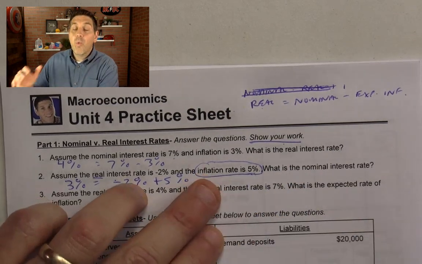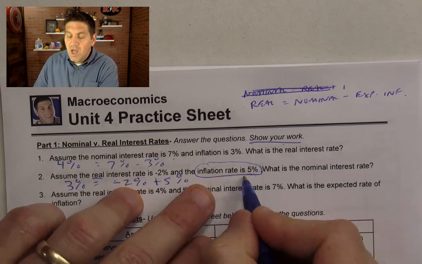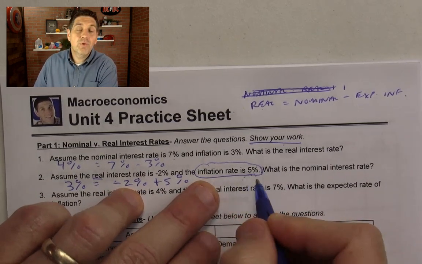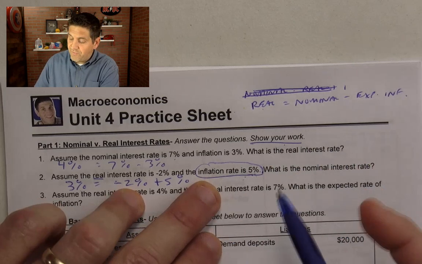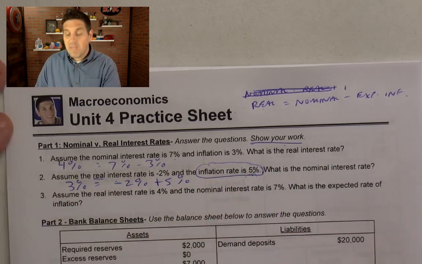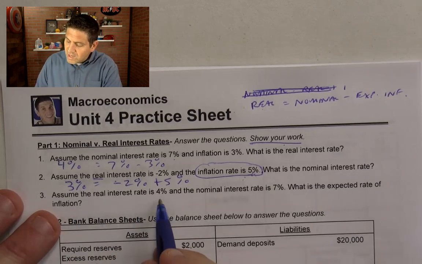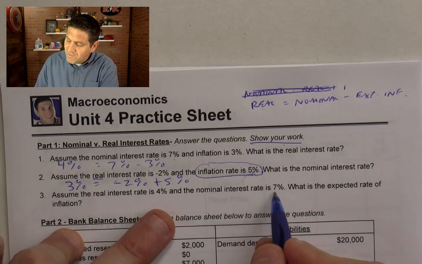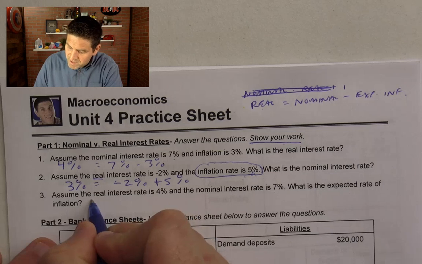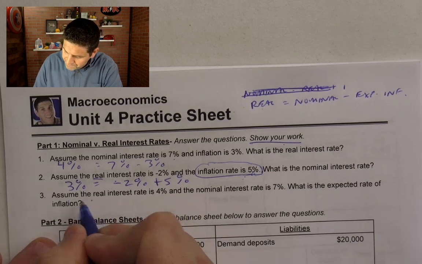The people who win from unexpected inflation are borrowers, and people who lose are lenders. Lenders are worse off when inflation is higher than what they expected. And this kind of proves that concept. Let's keep going. Assume the real interest rate is 4% and the nominal interest rate was 7%. What is the expected inflation? This must be, what is this, 3%?